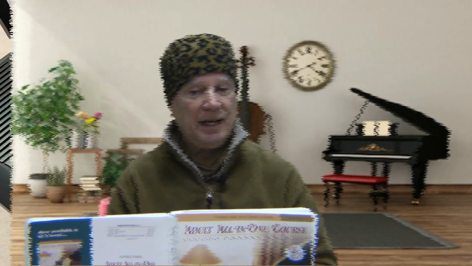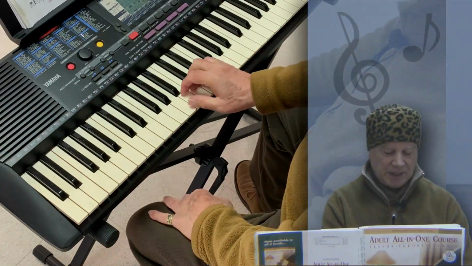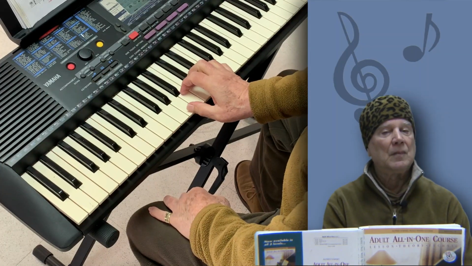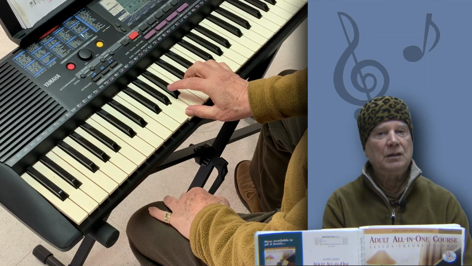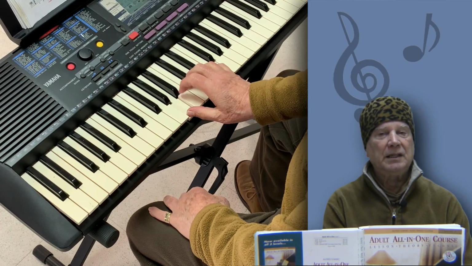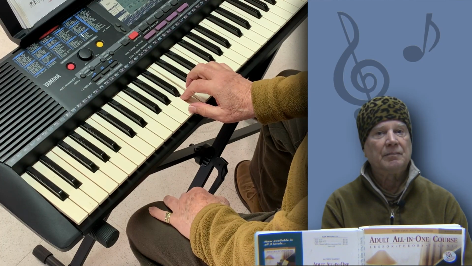So we're going to go a couple of pages back to page 100, and what we're dealing with to begin with. Before we do that, just a review on half steps and whole steps. As you recall, a half step, it doesn't matter if it's a white key going to a black key or a white key going to a white key.